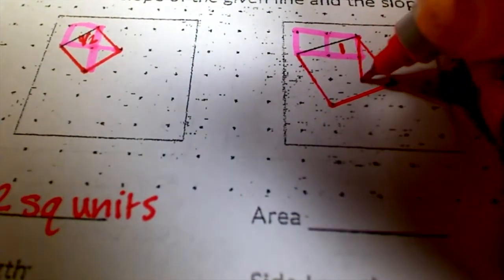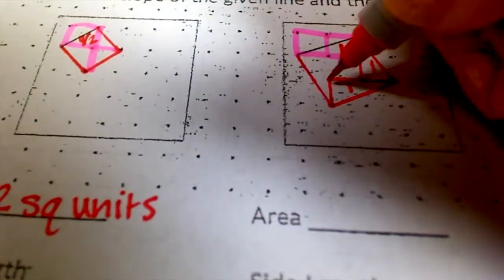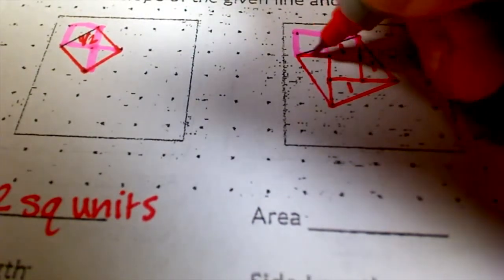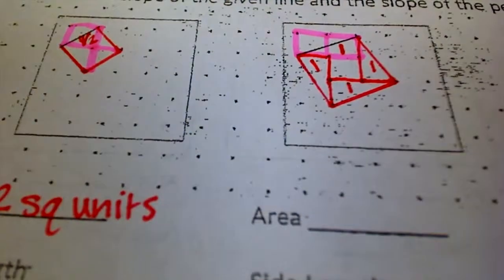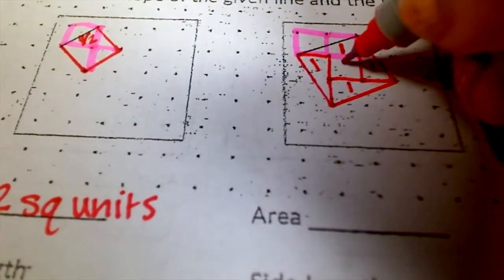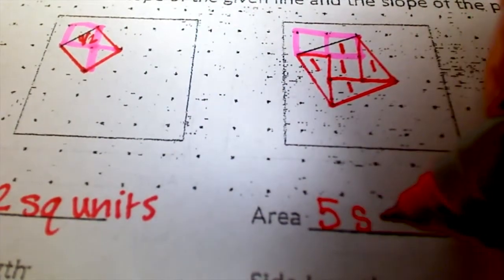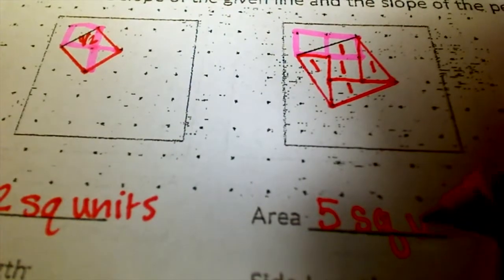So I know every corner that matches that shape is going to have an area of 1 square unit. And then do you see how there's a square unit here? That counts as well. So this is 5 square units.